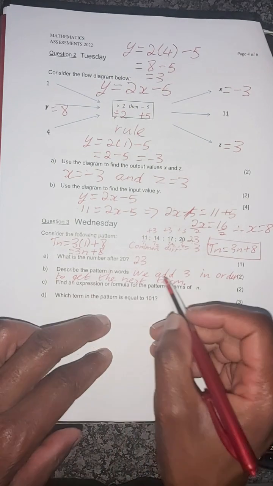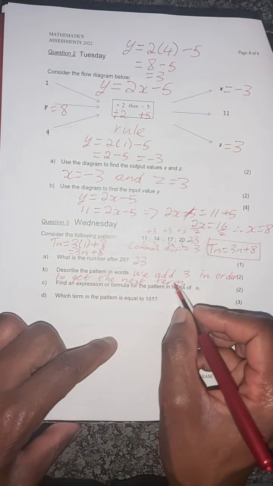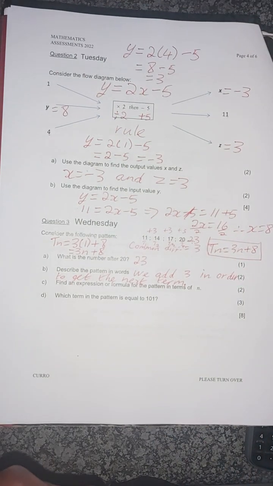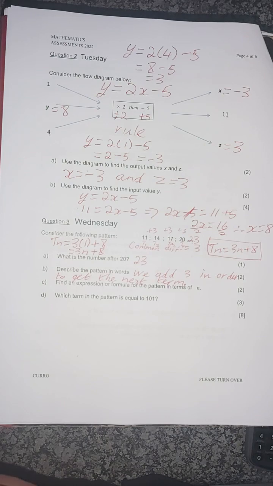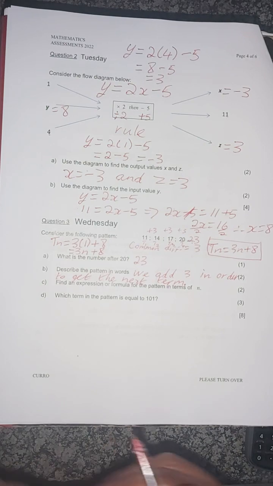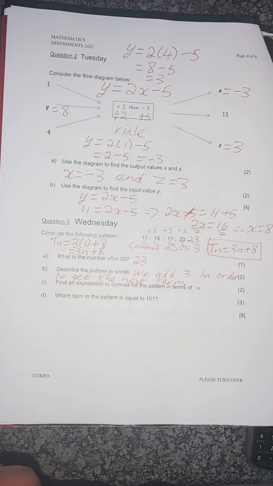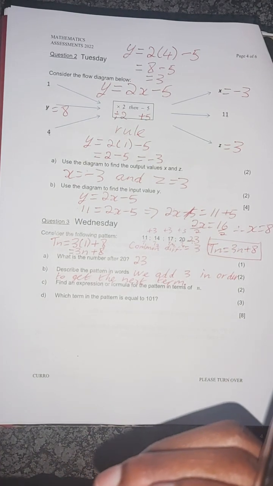Okay, so the answer here should be we add 3 in order to get the next term. Do not write me this formula and say it's your answer. It's not, guys. Okay, let's go to C. C says find an expression or formula for the pattern in terms of n. If they say find the formula or expression in terms of n, it means your answer is supposed to have n.